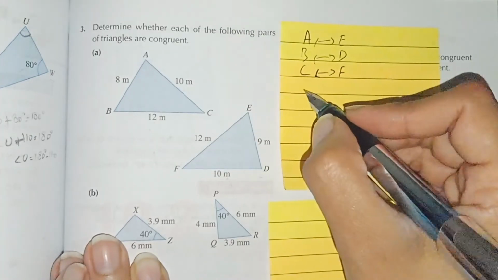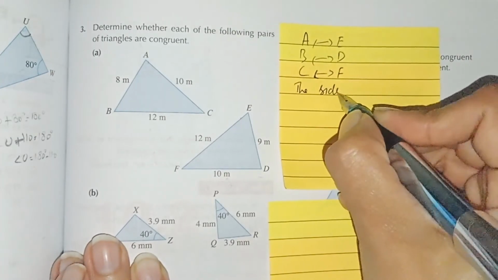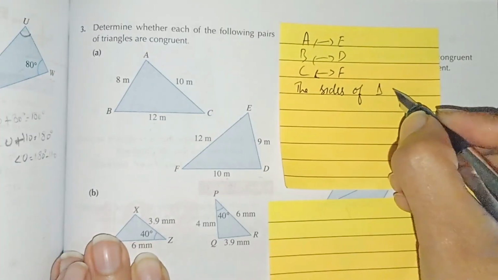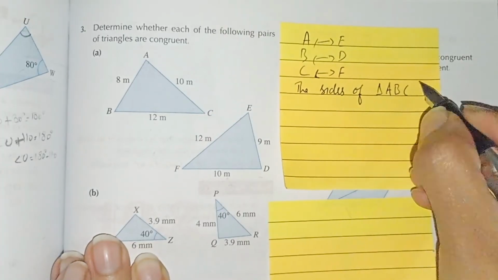Now you can observe the three sides of triangle ABC.